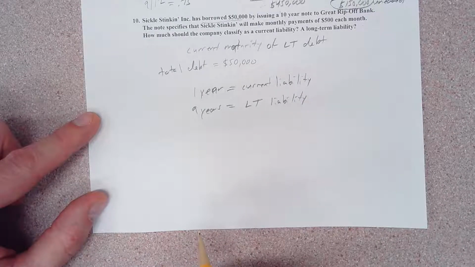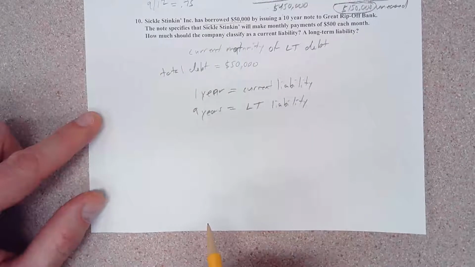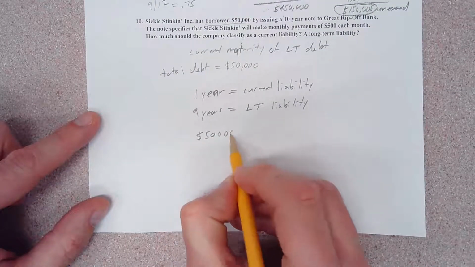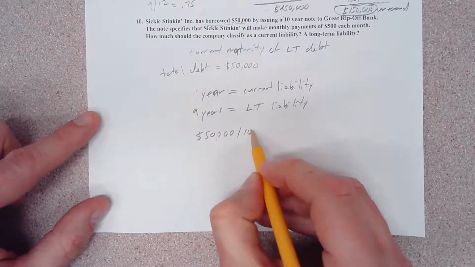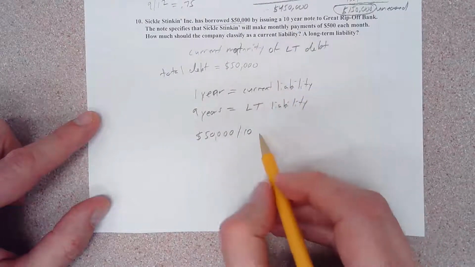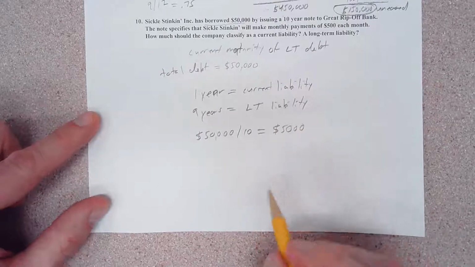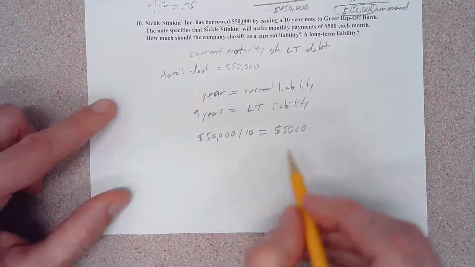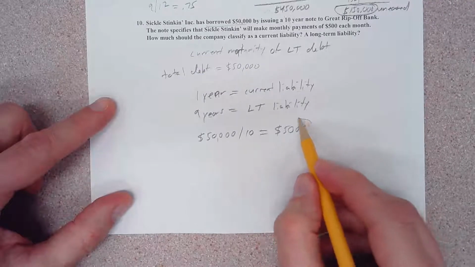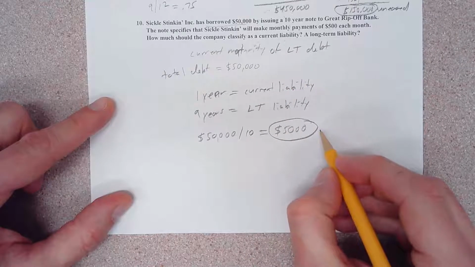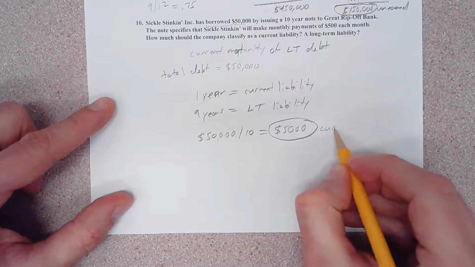Now all we really have to do here is simply take $50,000 and divide by 10, the term of the note. And if we do that, we come up with $5,000. This $5,000 answers the first part of the question. $5,000 is a current liability.